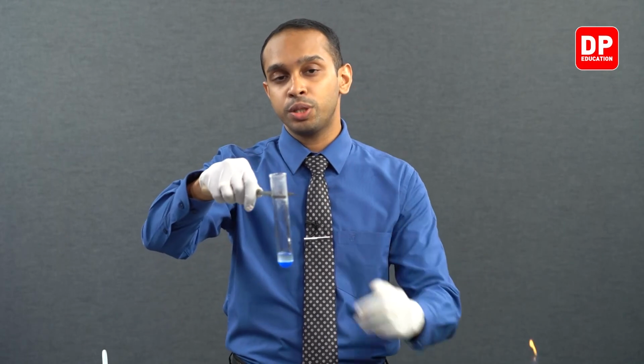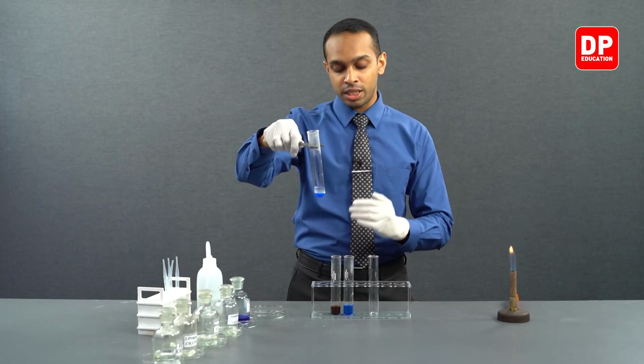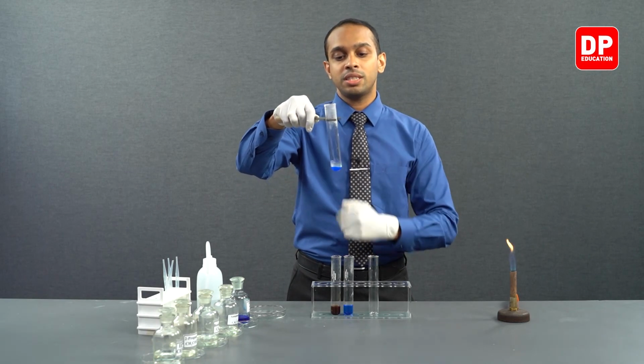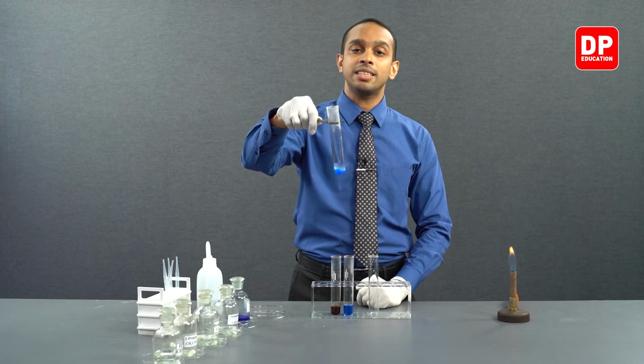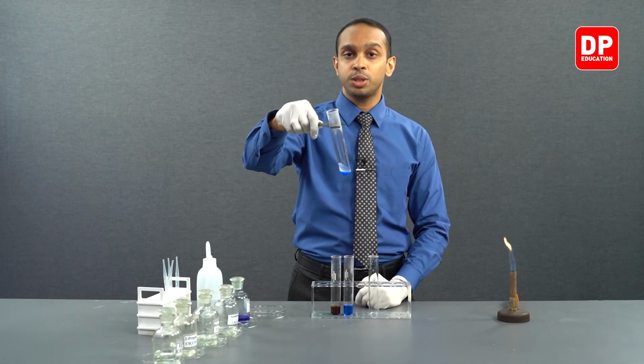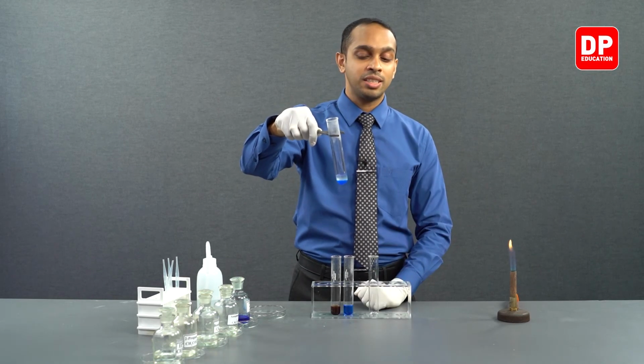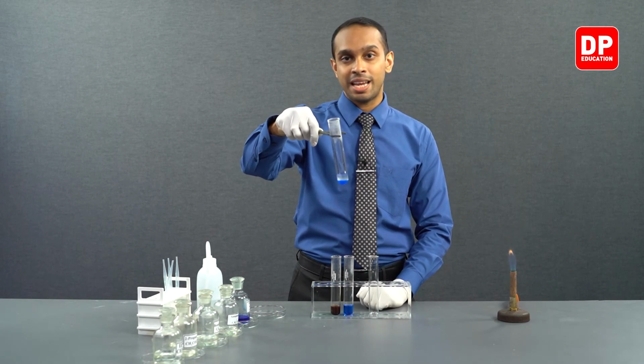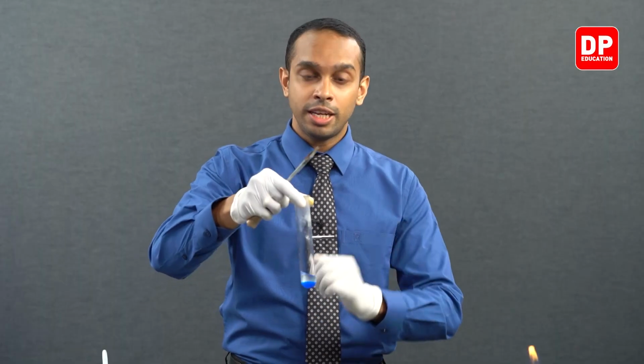If the Fehling's solution reacted with it, it would end up forming copper(I) oxide or cuprous oxide, which is a brick red color precipitate. We did not see that here, indicating that the Fehling's solution did not react with the aromatic aldehyde we had here, benzaldehyde. Let's move on to the aromatic ketone.